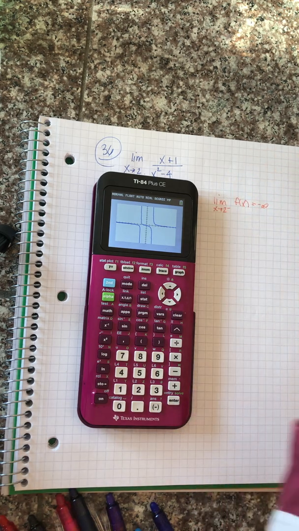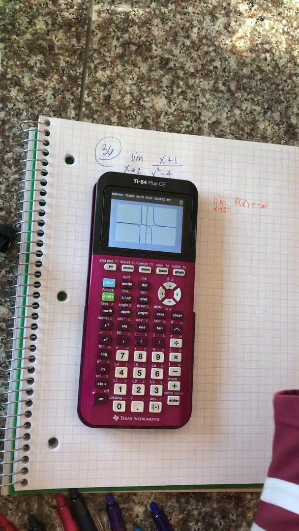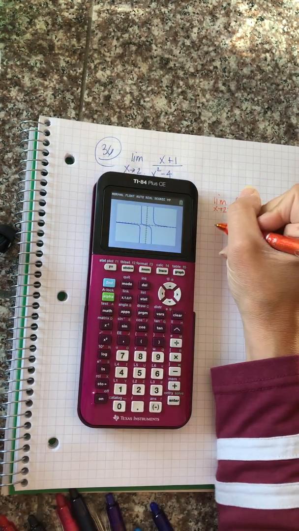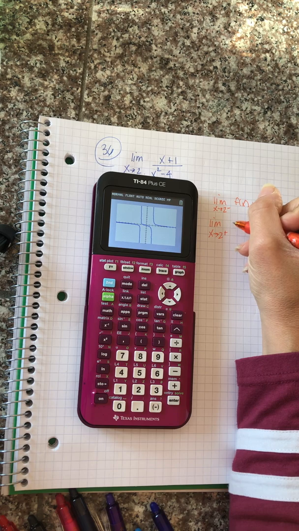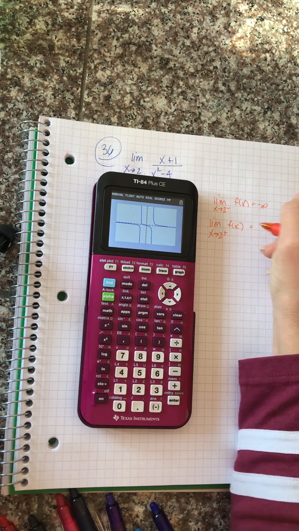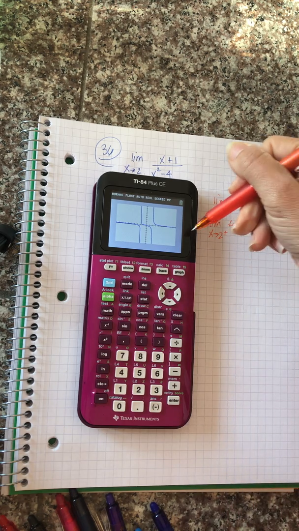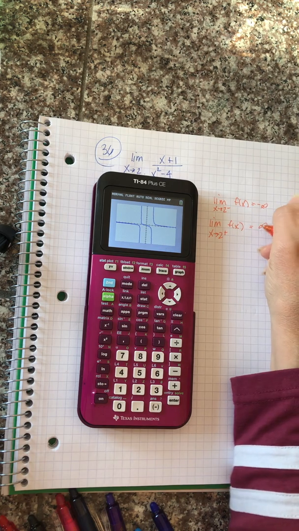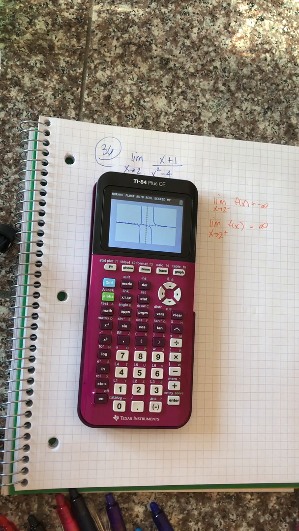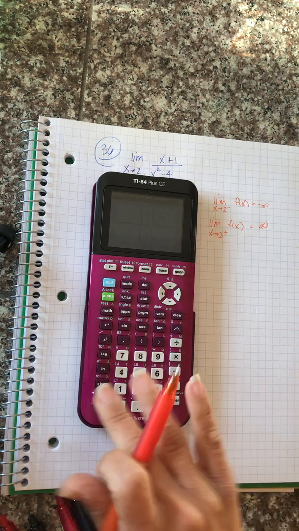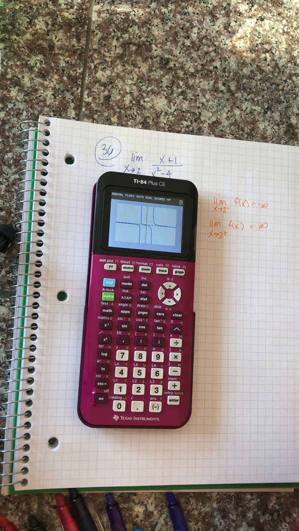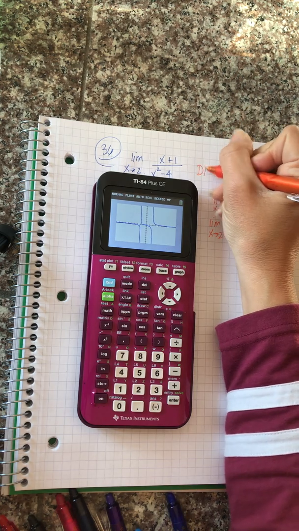Let's try going from the right. So this is the limit as x approaches 2 from the right. And that's going to be, you're coming this way, and you're going up. Are they the same? Does the left hand, negative infinity, equal the right hand? And the answer is no. D and E.